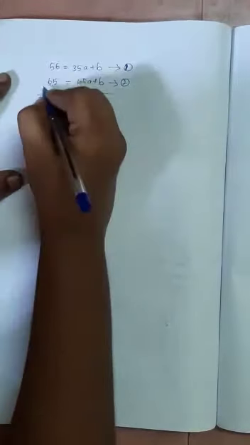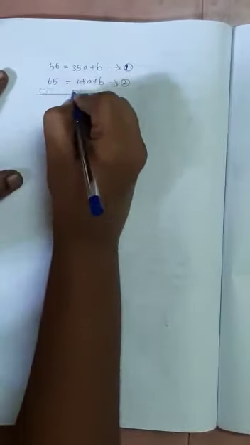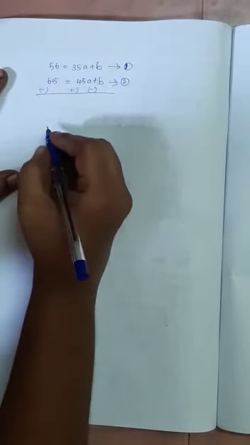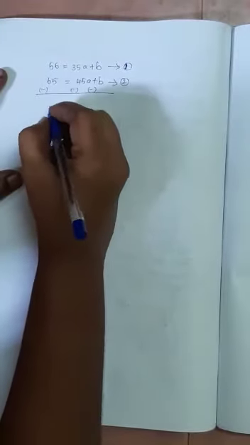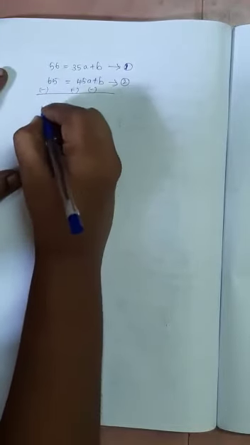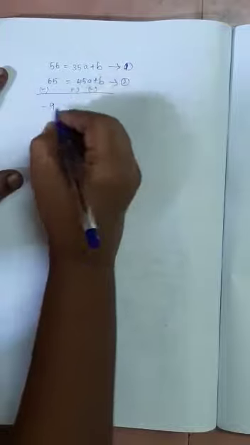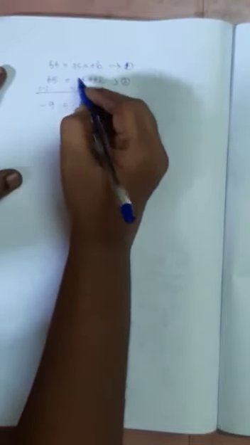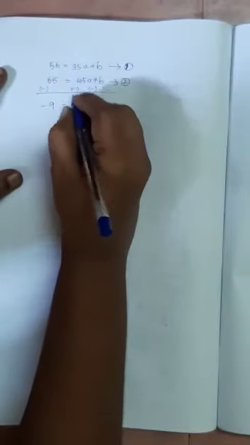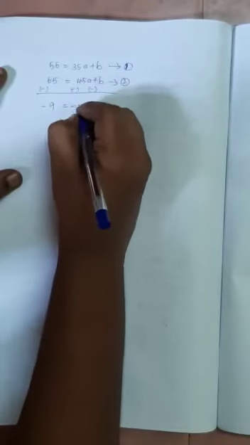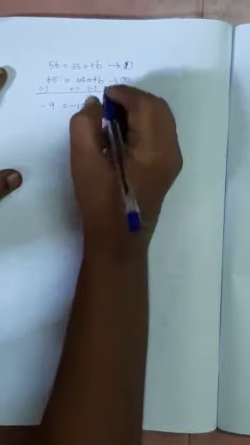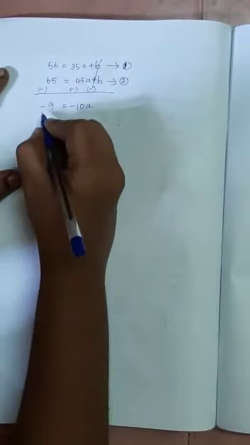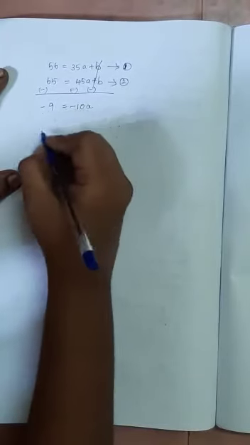So in order to cancel that, I have to change the sign for all the terms. 56 minus 65 is 9. Okay, minus 9, so that the greater number's sign is minus here. So minus 9 is equal to 45 minus 35, which is minus, the greater number is minus, so minus 10A plus B minus B gets cancelled. So minus 9 is equal to minus 10A.